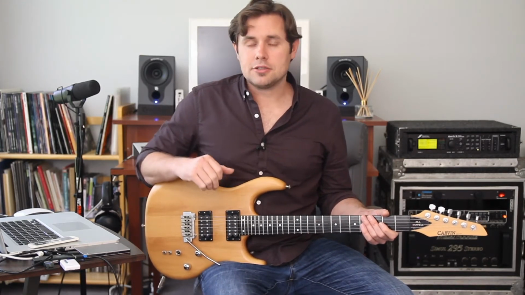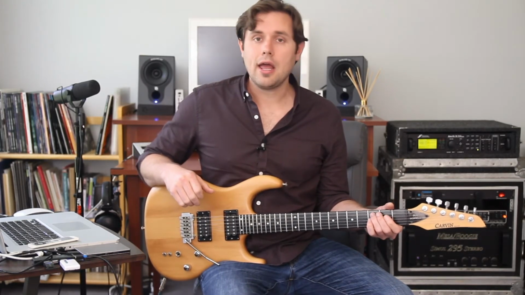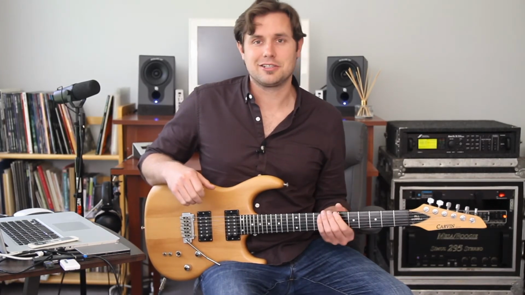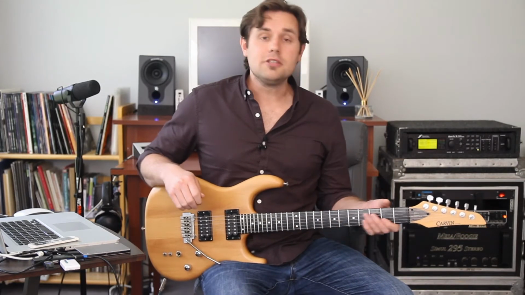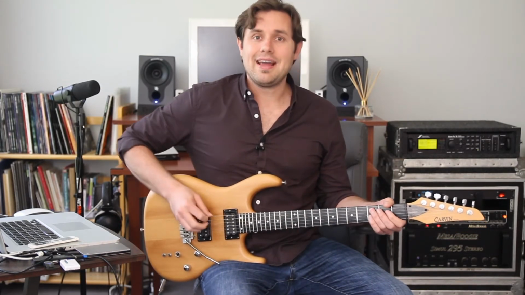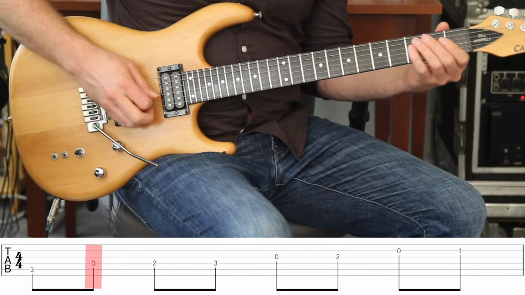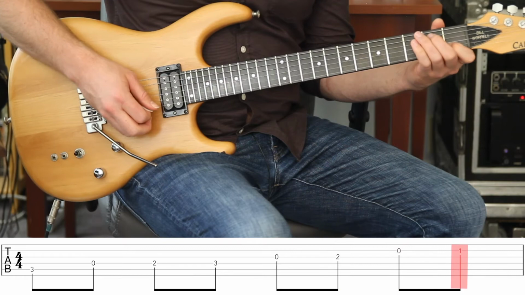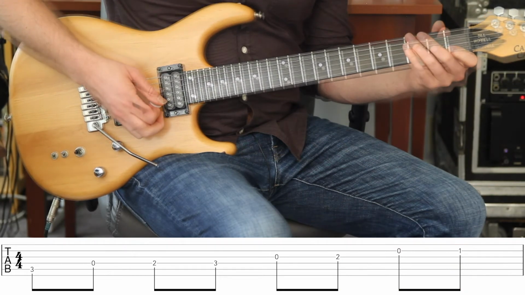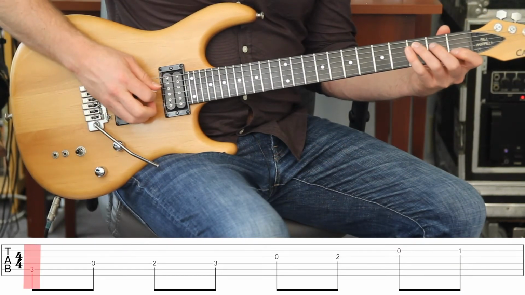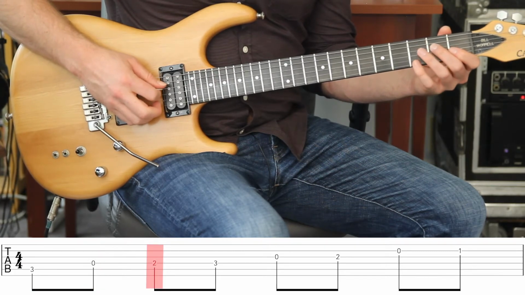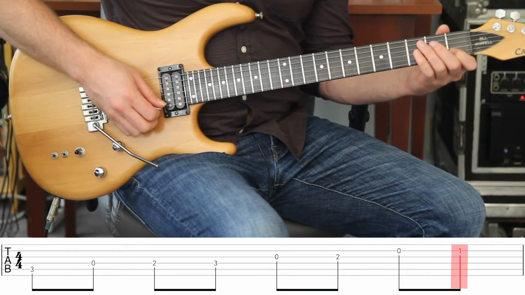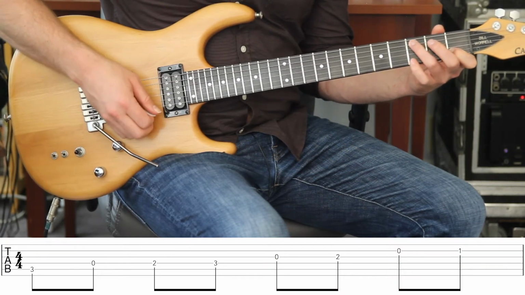We'll learn two patterns, one with the root note on the 5th string and one with the root note on the 6th string, which, as we'll find, is extremely important for us as guitarists to know. So let's start with the C major scale. We'll start on the 3rd fret A string. And the note names are C, D, E, F, G, A, B, C. So one octave, C up to C.